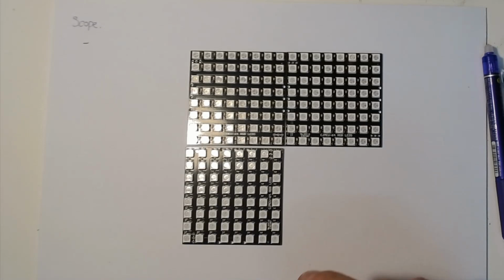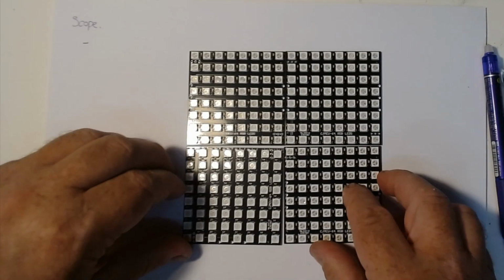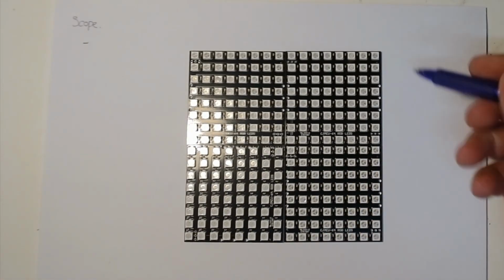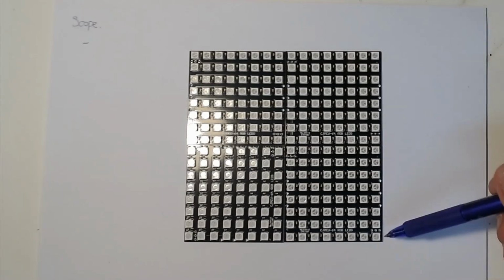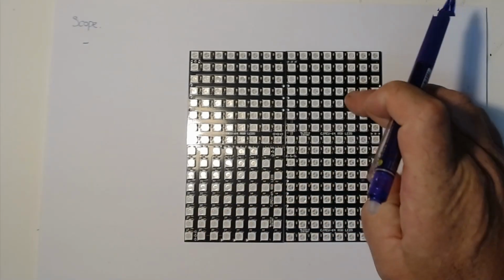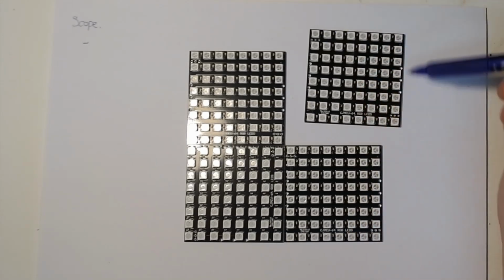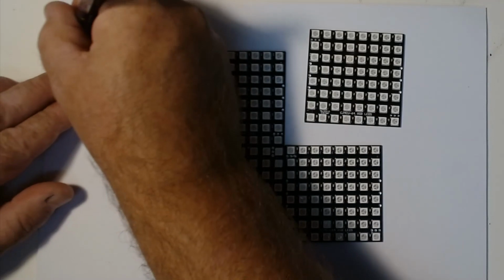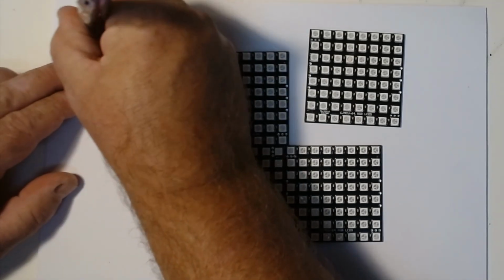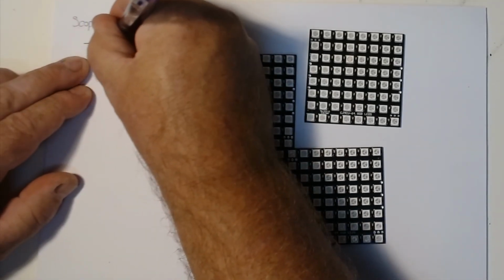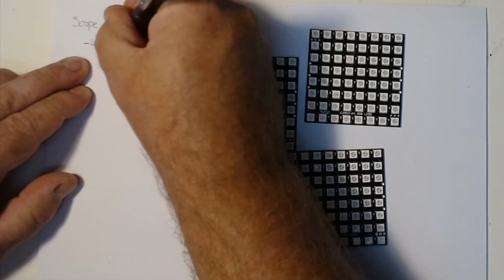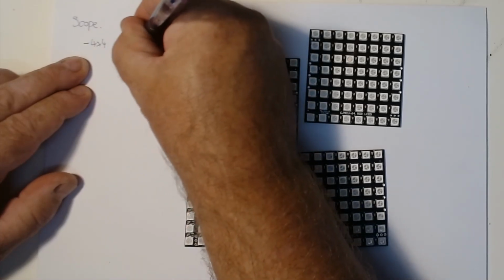So it can be a 4x4 array like this. So we've got 16 by 16 LEDs or pixels consisting of 8 by 8 arrays. So we want to have 4 times 8 by 8 array, LED array.